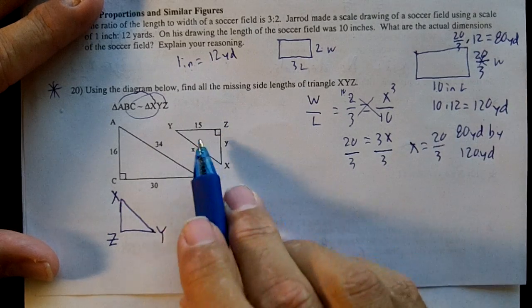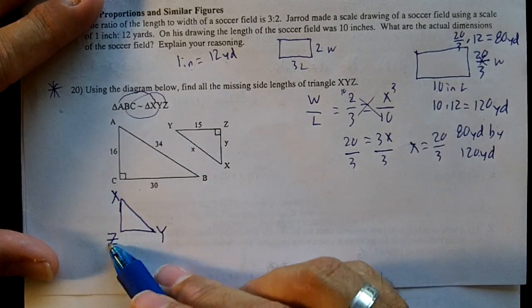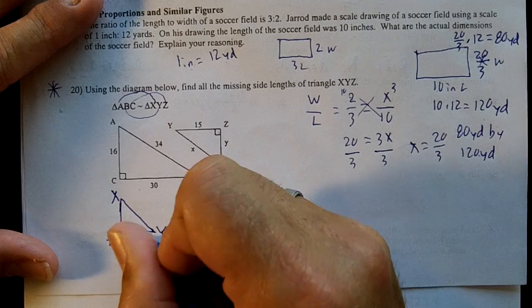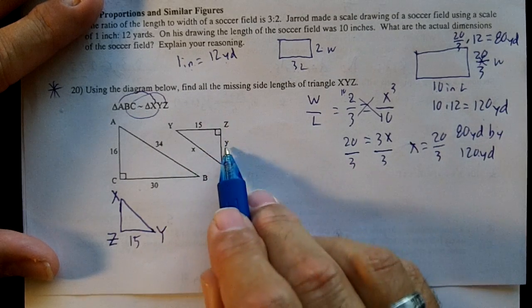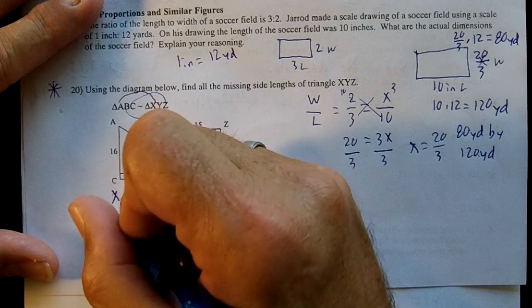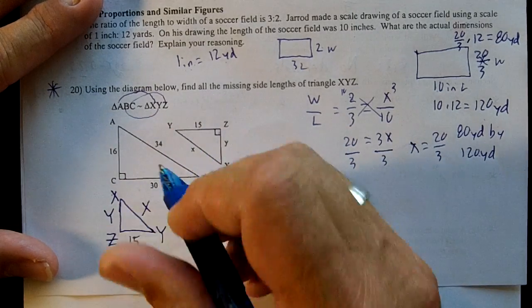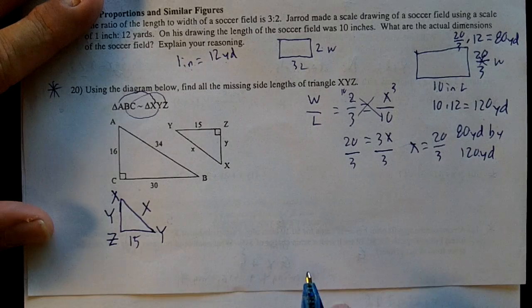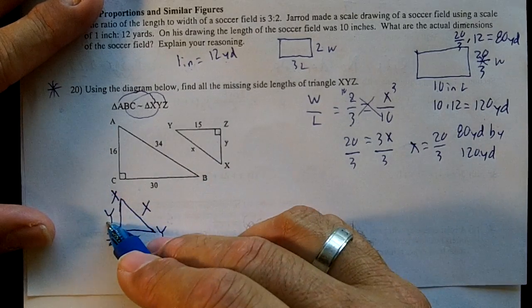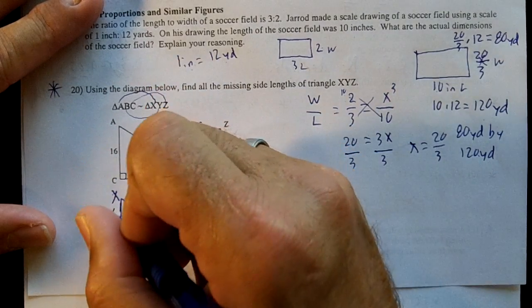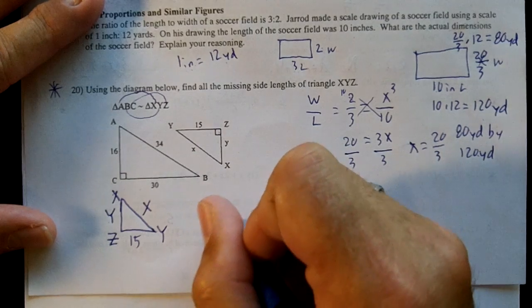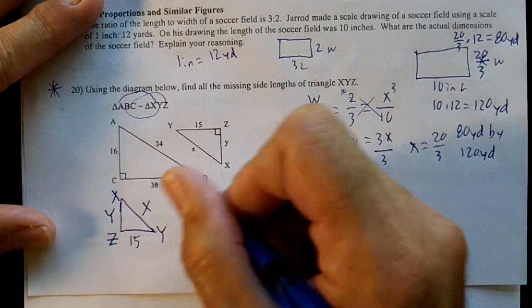Now then, I'm going to put my numbers in here. Y to Z is 15. X to Z is Y. And XY, our hypotenuse, is X. Now I can set up proportions and solve this, can't I? Let's find Y first. So I'm going to put 16 over Y equals 30 over 15.